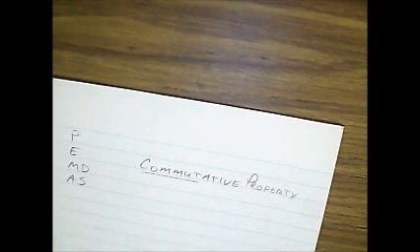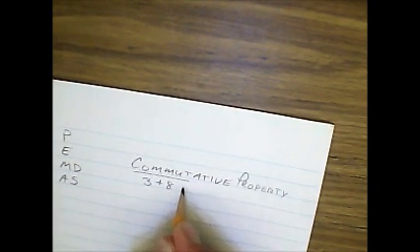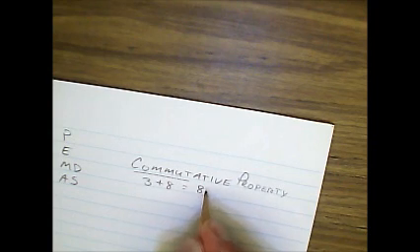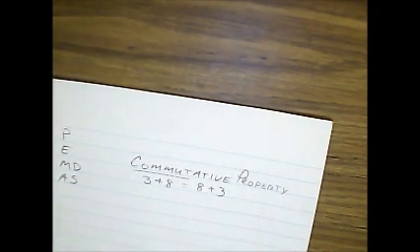Commutative property states this, okay? 3 plus 8 is the same thing as 8 plus 3. In other words, if I take 3 plus 8 and move things around, right? Say commutative. Say move. If I move things around, now this is only true with addition and multiplication.